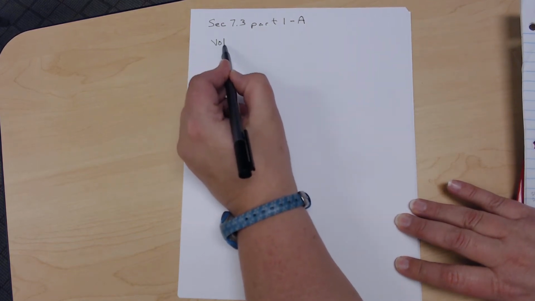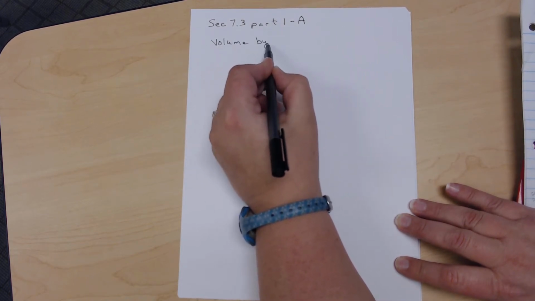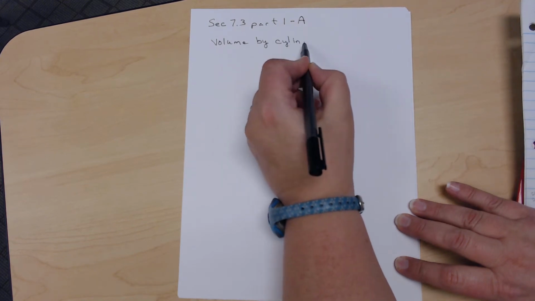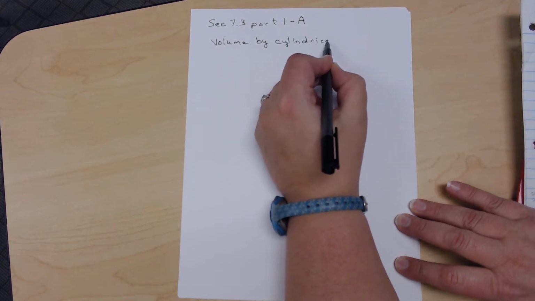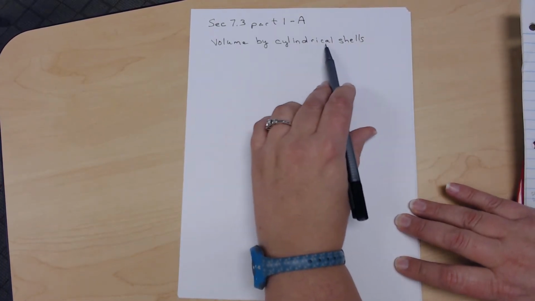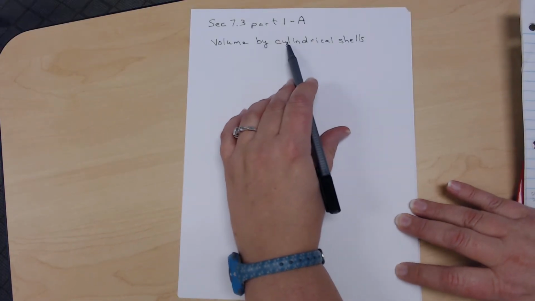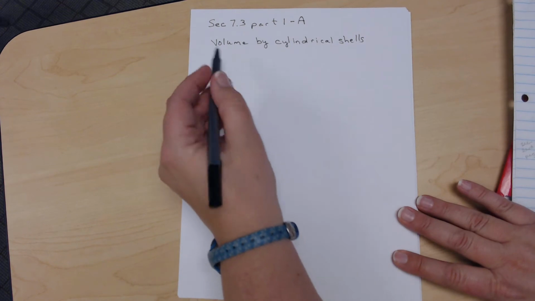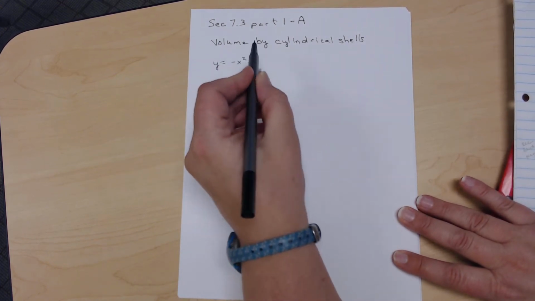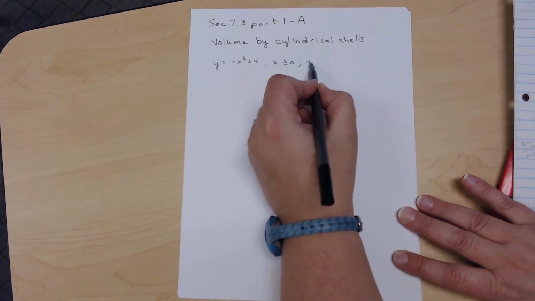We're still finding volume, but this time we're going to find it by using what's called cylindrical shells. So this time, instead of using circles or discs, we're going to be using cylinders. Let's take a look. I'm going to give you this: y equals negative x squared plus 4, x is greater than or equal to 0, and y equals 0.